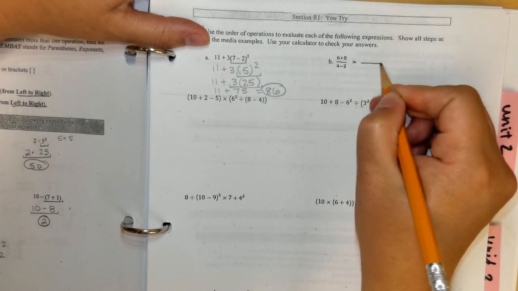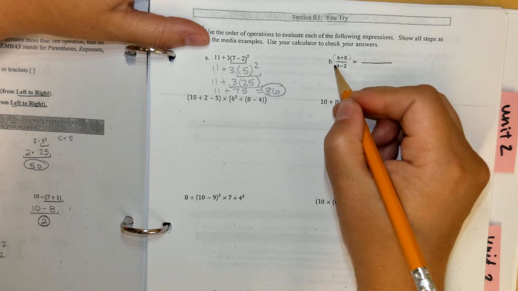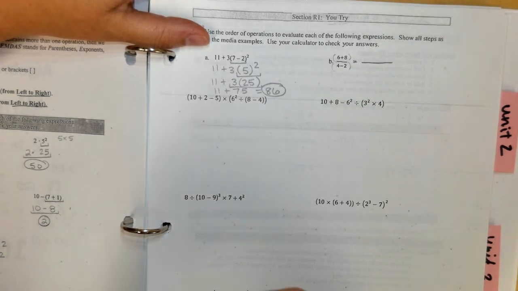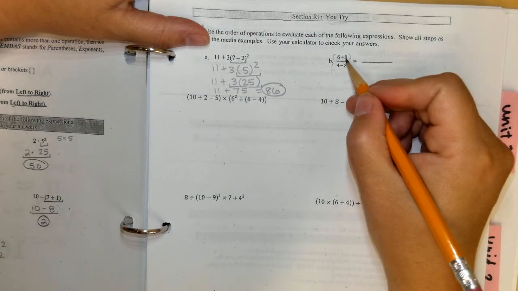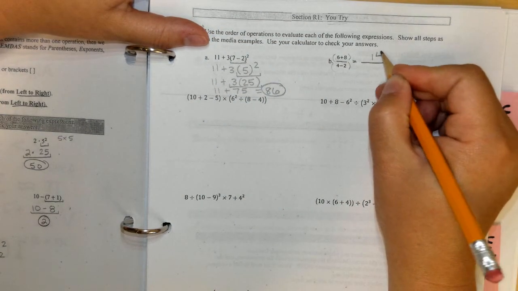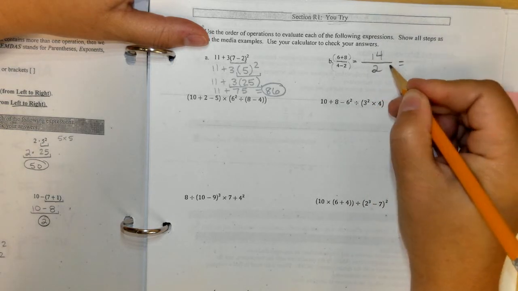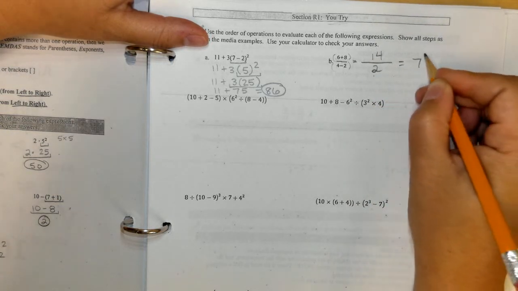Same as we did on the previous page, we have to simplify the top and the bottom separately before we can divide them with each other. So 8 plus 6 is 14. 4 minus 2 is 2. 14 divided by 2 is 7.